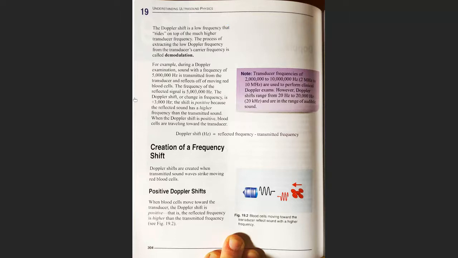The shift is positive because the reflected sound has a higher frequency than the transmitted sound. When the Doppler shift is positive, blood cells are traveling towards the transducer. And so the Doppler shift in hertz is equal to the reflected frequency minus the transmitted frequency.